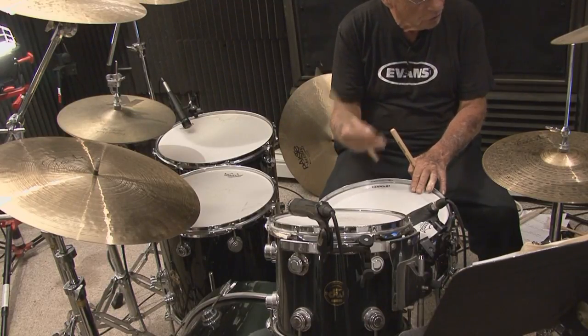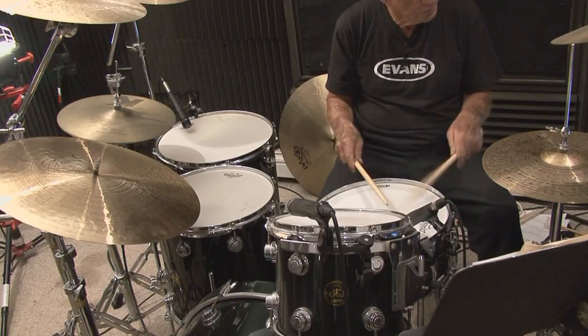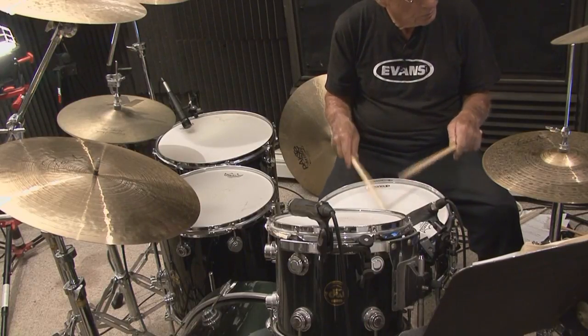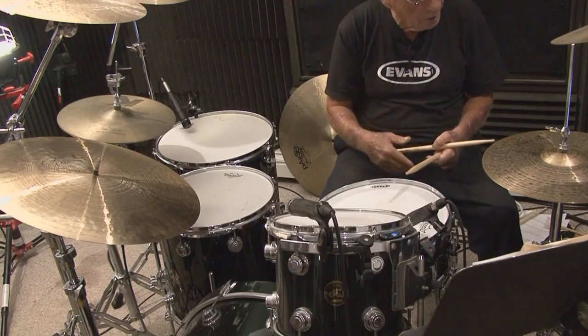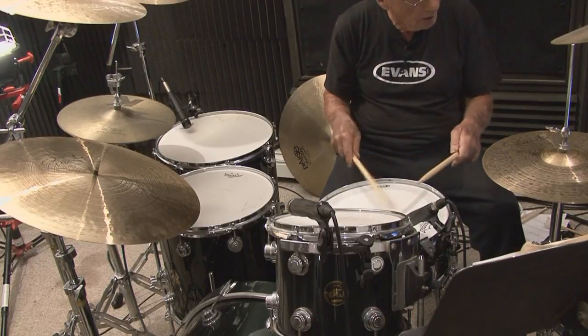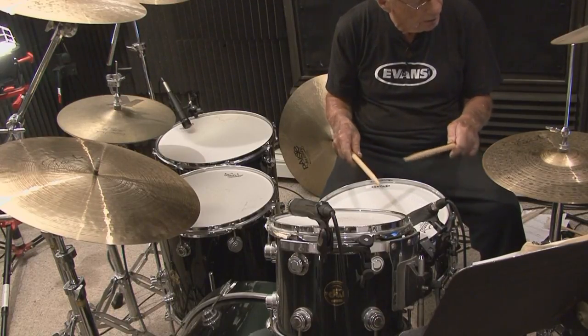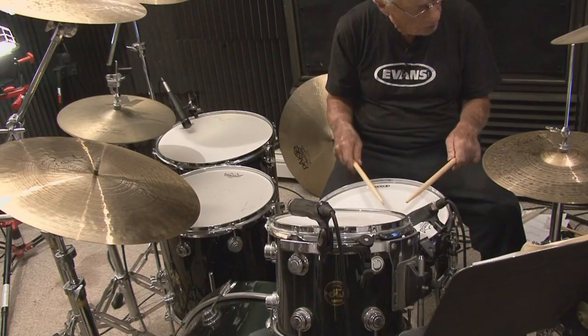16th notes. So again, the first one. 1 E and 2. Second one now, I shift the accent or the part of the grid to the E, which is a left, which will make it my left foot. 1 E and 2 E and 3 E and 4 E and 1.